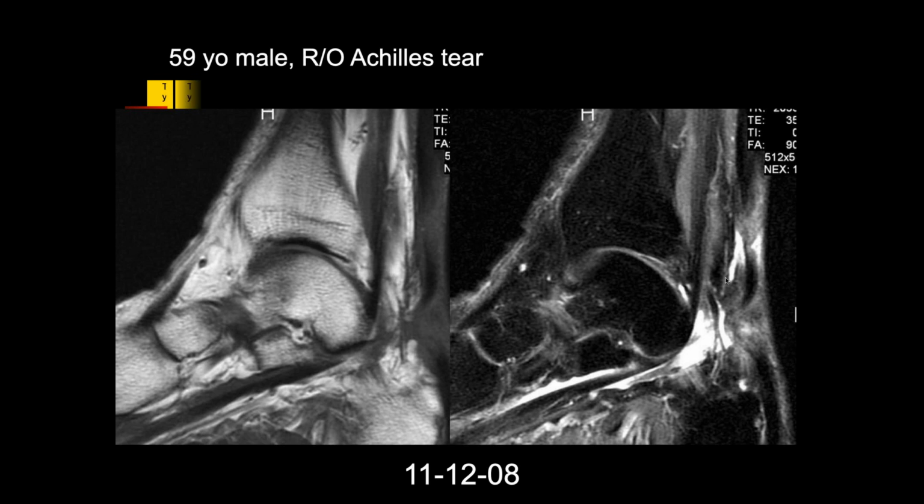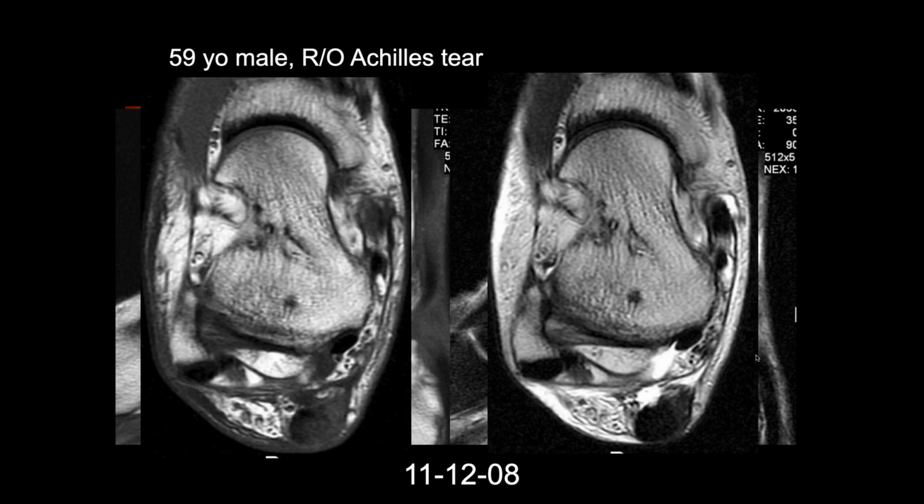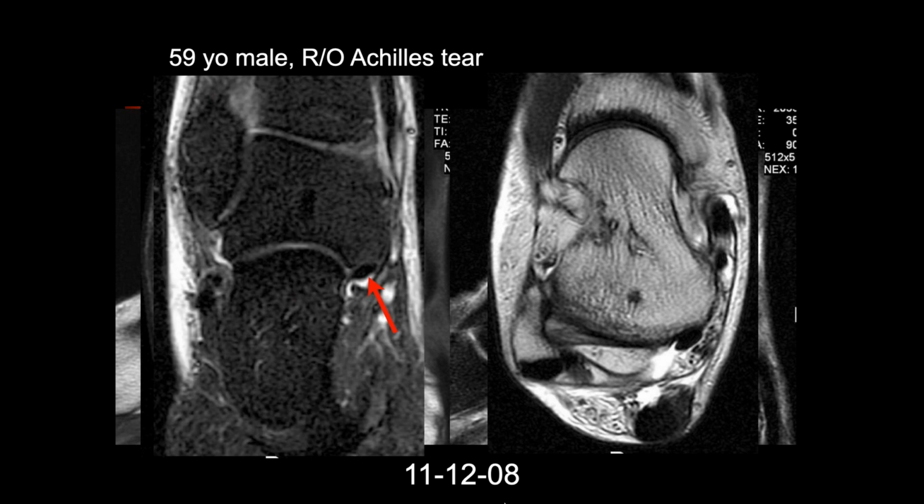Okay, so rule out Achilles tear. I do see a tear of the Achilles tendon, kind of mid-distal portion right there. It looks like there's a focal defect. The portion of the Achilles tendon I can see here looks pretty thickened with increased signal and kind of irregular. Coming under right there, which one is that? That's not the posterior tibialis tendon? Or flexor hallucis longus, okay.